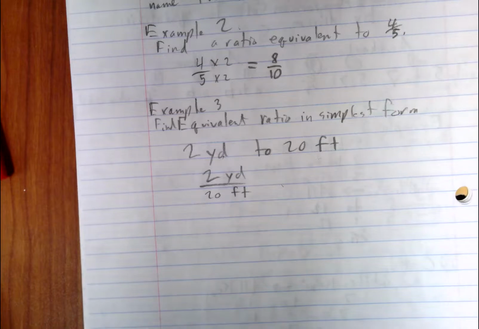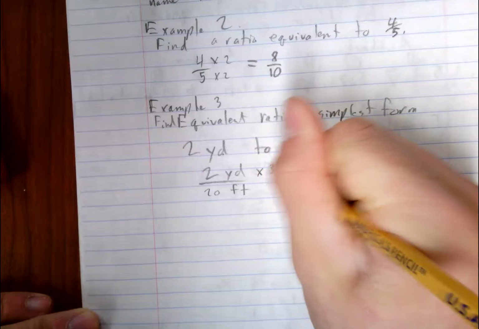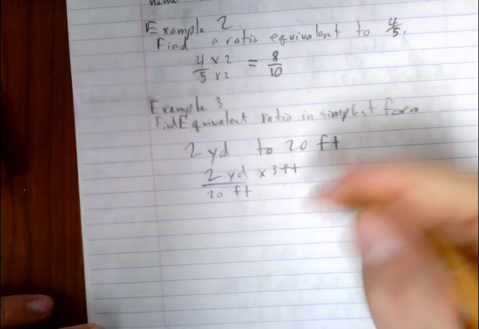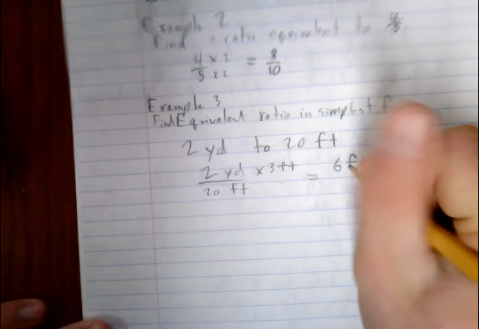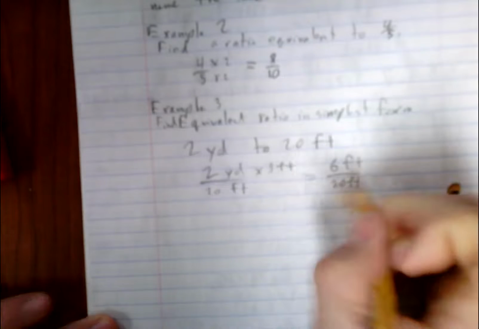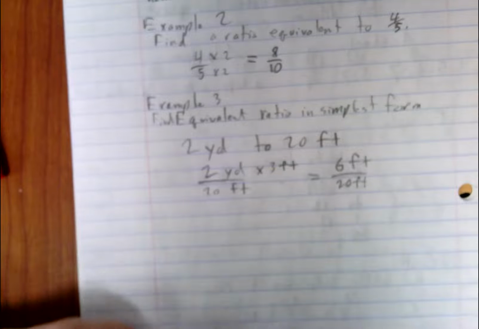We know there are 3 feet in every yard, so we multiply 2 times 3 to get 6 feet over 20 feet. We changed yards to feet here.